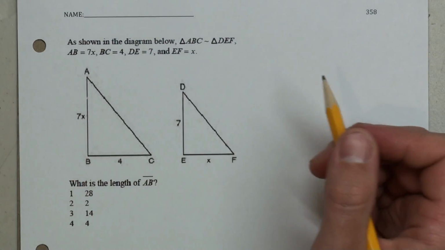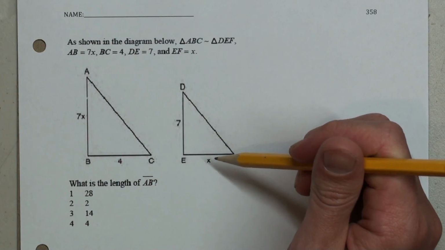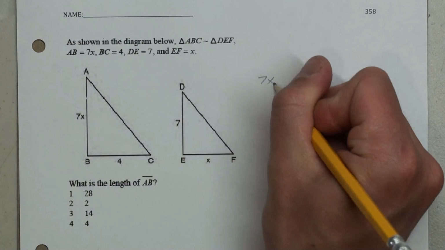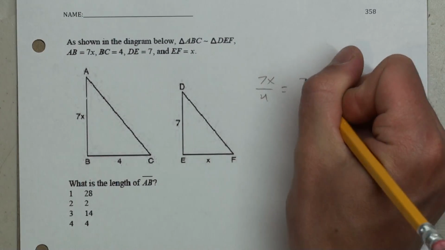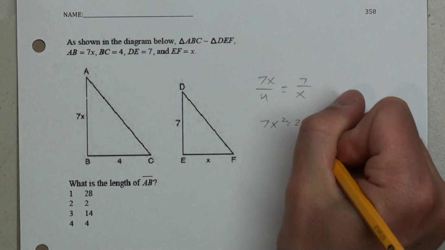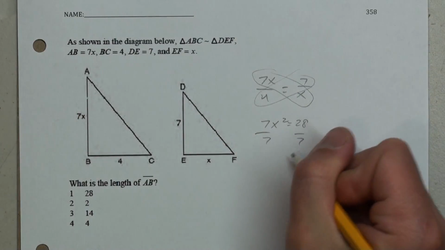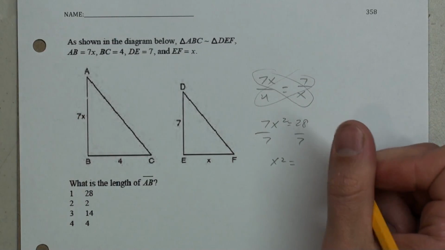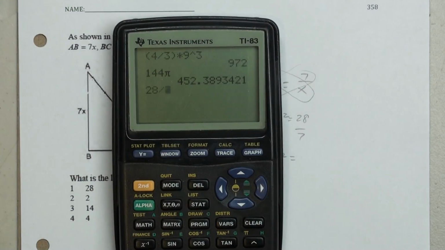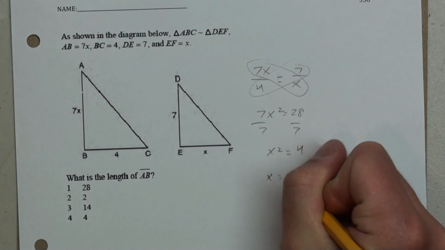AB is 7x, BC is 4, DE is 7, EF is x. What is the length of AB? Well, I know 7x over 4 is equal to 7 over x. So 7x squared equals 28 if I cross multiply. Divide by 7. X squared equals... I don't think that goes evenly, does it? No, 28 divided by 7 doesn't go. Oh, it does. 4. So x is 2.